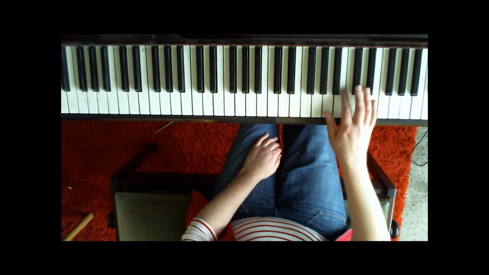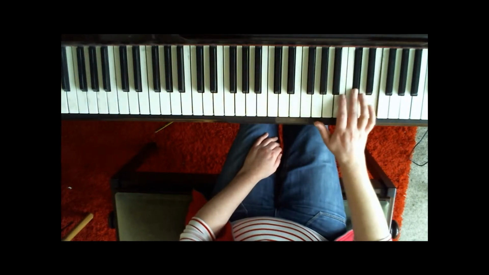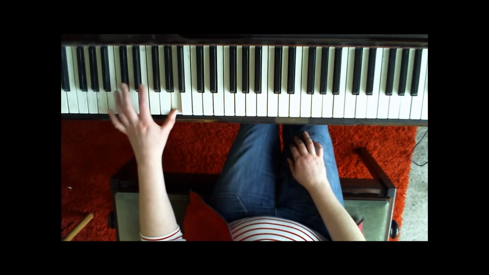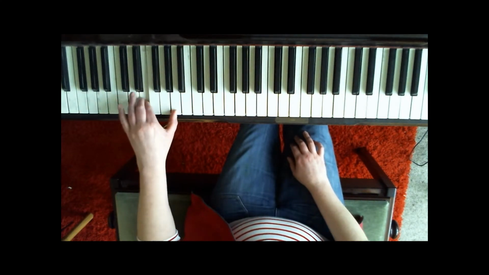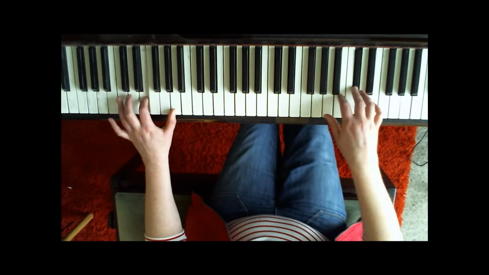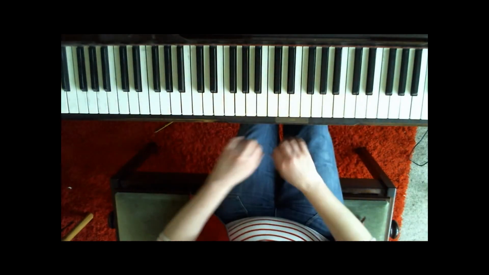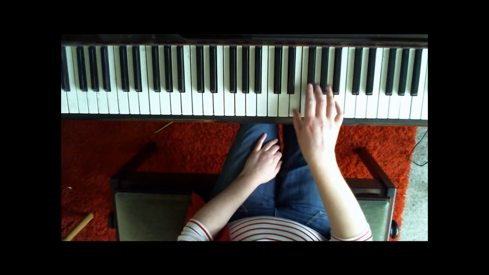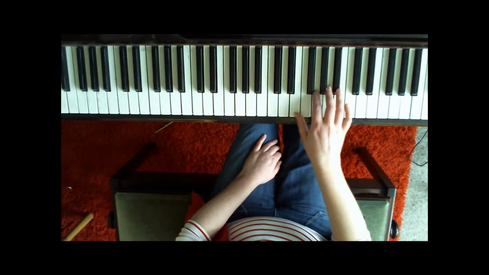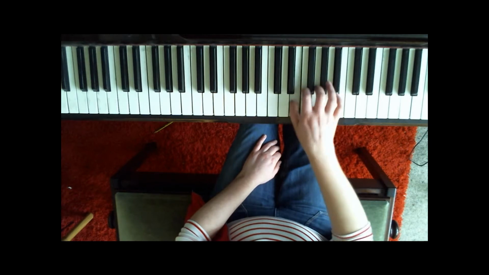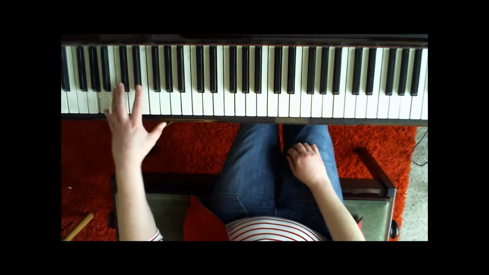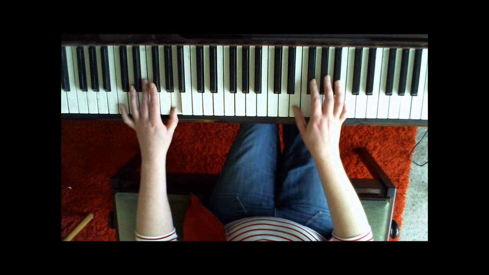Right, bar 5. 1 and 2 and 3 and 4 and. Left hand, 1 and 2 and 3 and 4 and. Bar 6. 1 and 2 and 3 and 4 and. Do it again. 1 and 2 and 3 and 4 and.